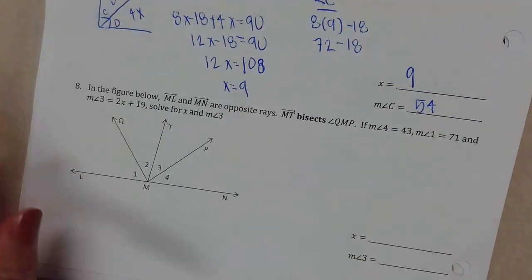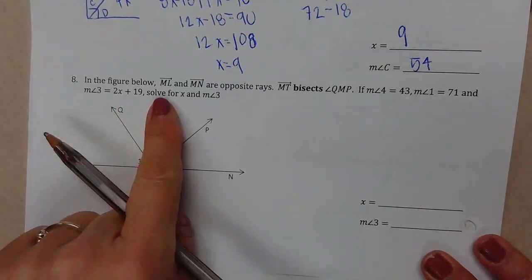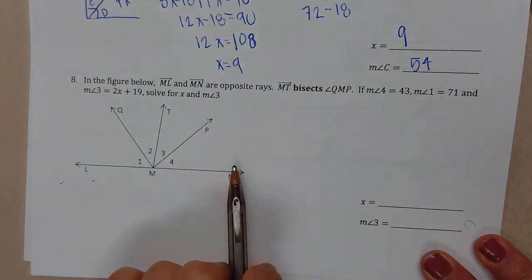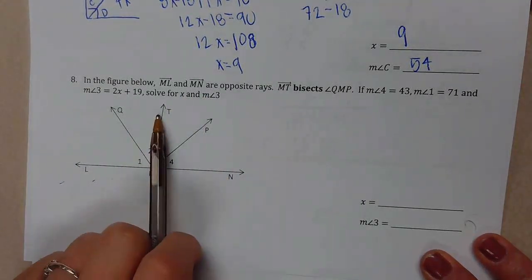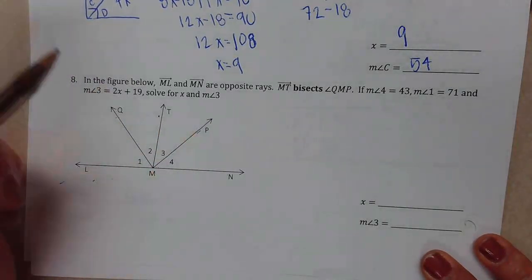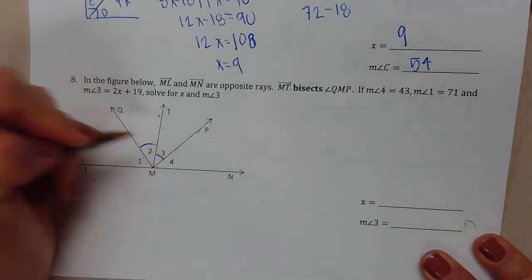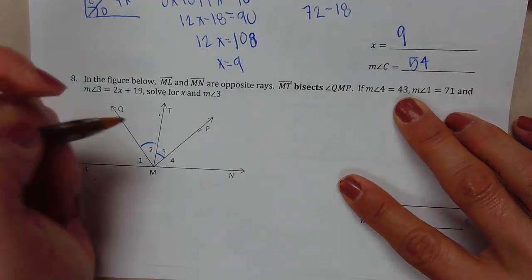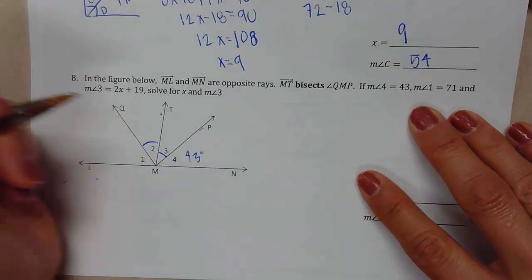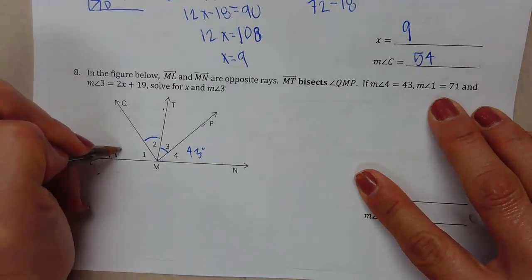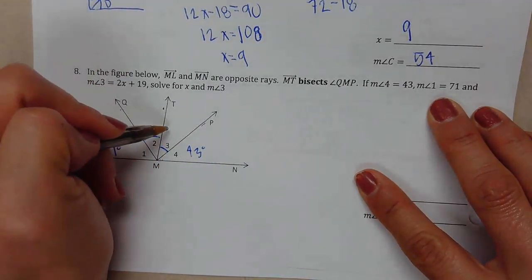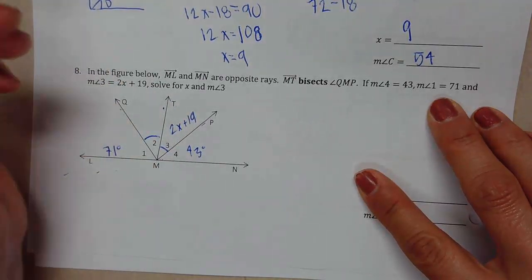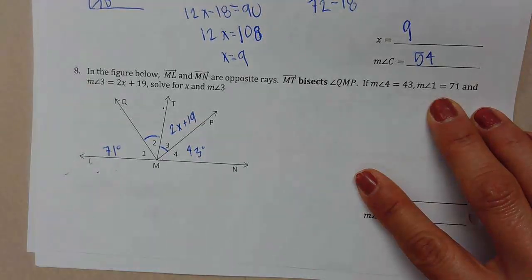Okay, last problem of Unit 1. In the figure below, ML and MN are opposite rays, so that means they're going to form a straight line. And MT comes through and it bisects QMP. It bisects it, so that means angle 2 and angle 3 are congruent. Now we're going to fill in the information they give us. They say that angle 4 is equal to 43 degrees, angle 1 is equal to 71 degrees, the measure of angle 3 equals 2x plus 19, and the measure of angle 2, we don't know.